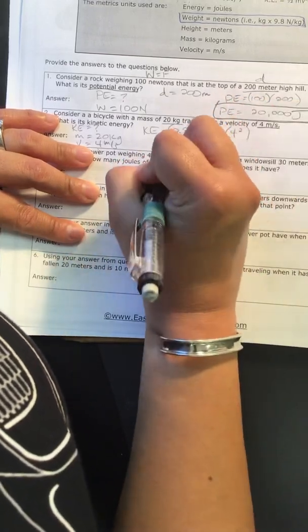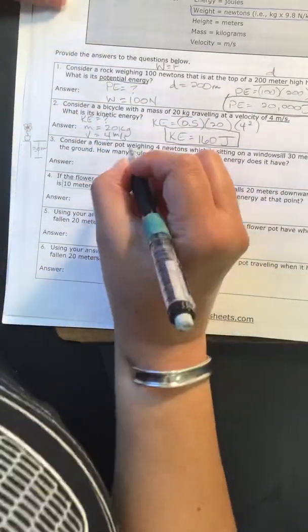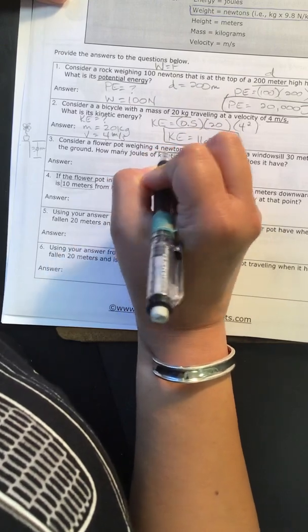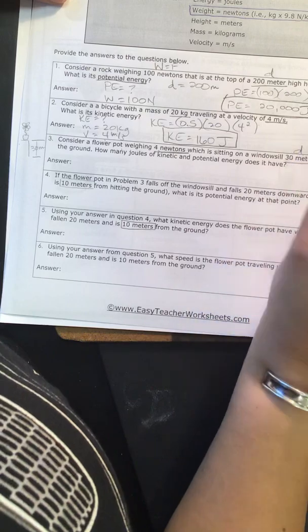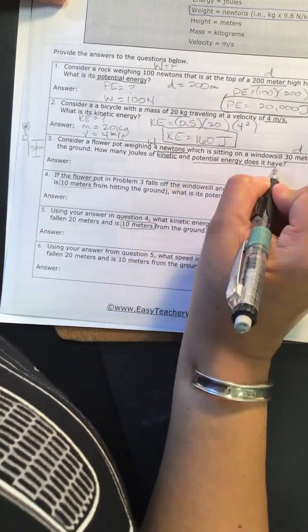So your kinetic energy is equal to 160 joules. Consider a flower pot weighing 4 newtons, which is sitting on a windowsill 30 meters. That's your distance. This is weight. How many joules of kinetic and potential energy does it have?